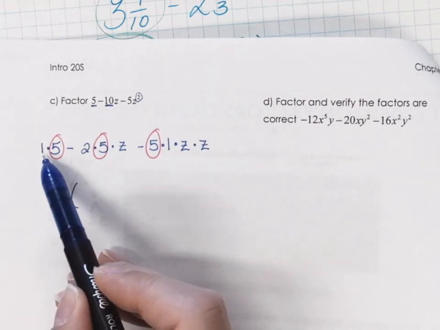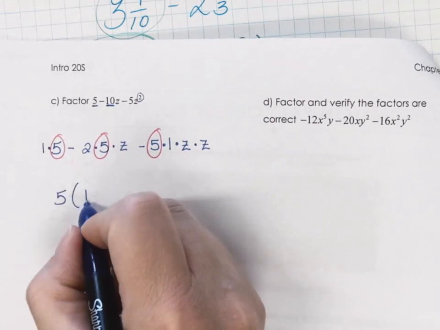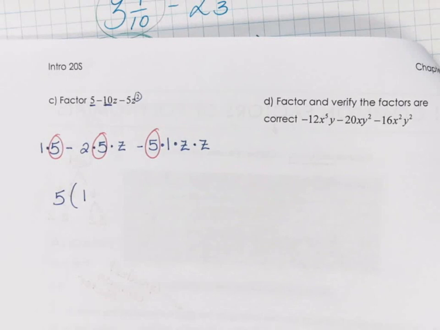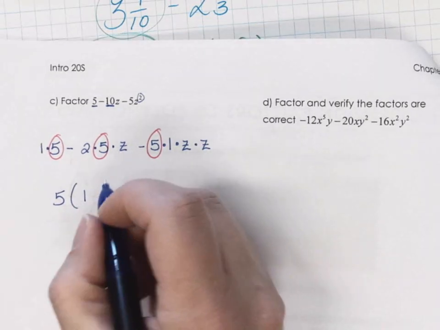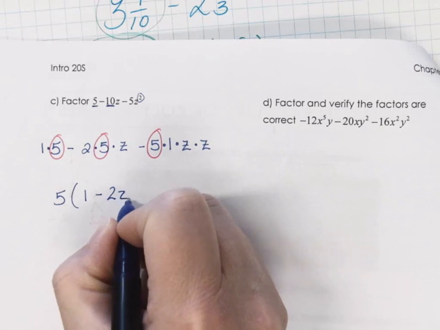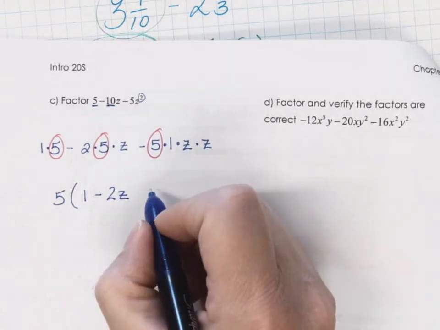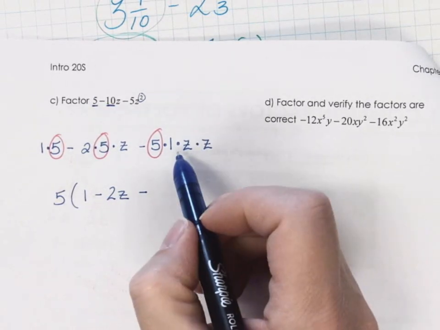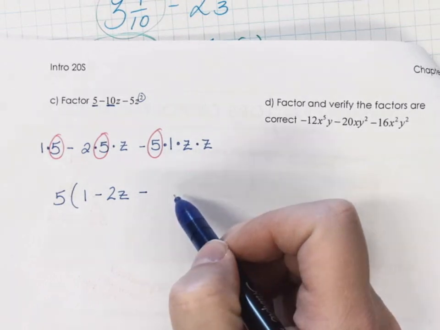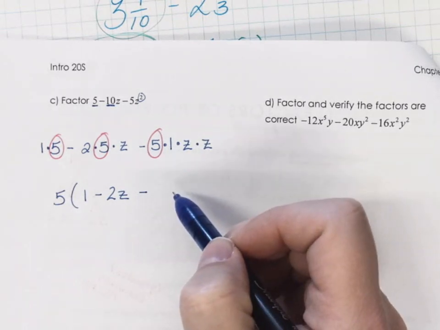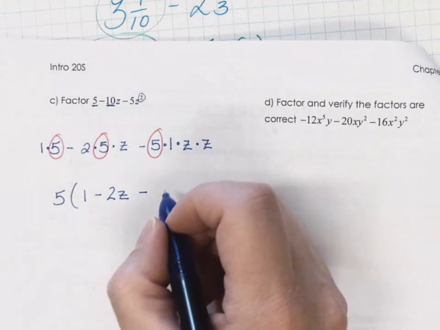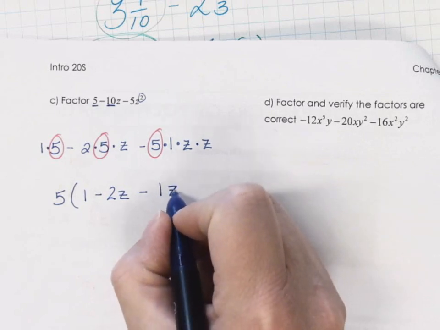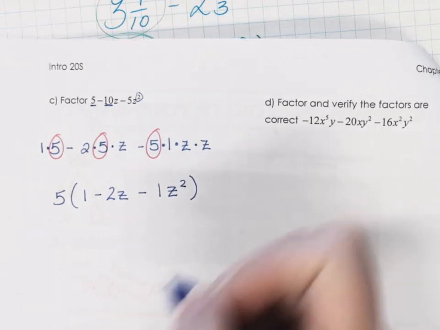What's left here? The 1. That's important because it needs to be there. It needs to have a place value. Some people just pull the 5 out and pretend that term doesn't exist, and that's going to be bad, oh bad. 2Z minus, now do I need to have the coefficient of 1? I don't, but if you want to put it there so you feel more comfortable, that's fine. This is going to be 1Z squared.